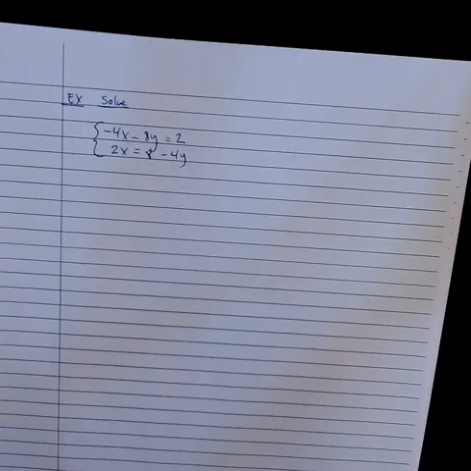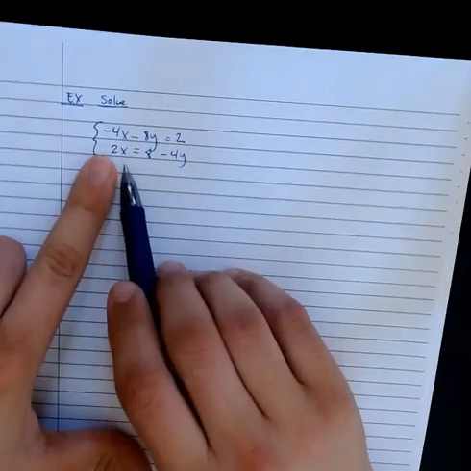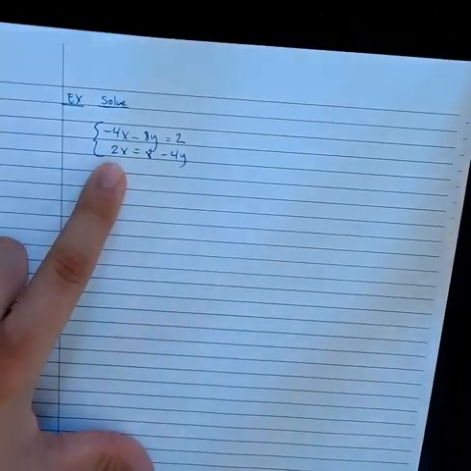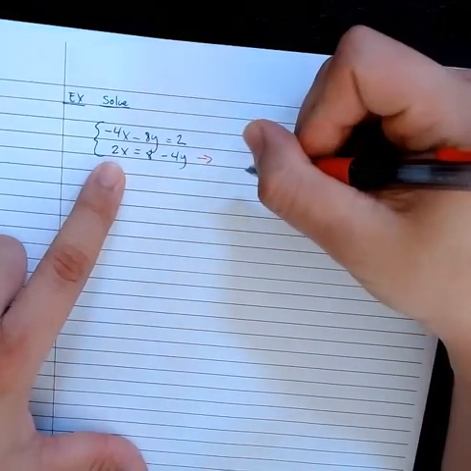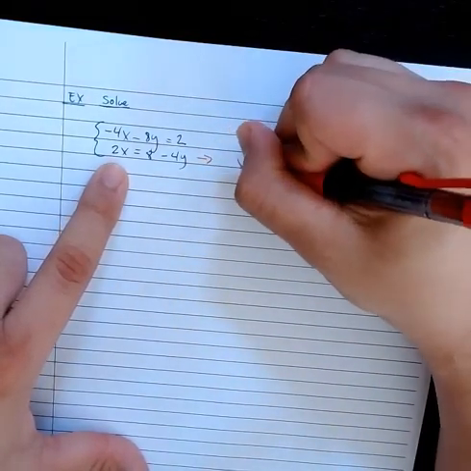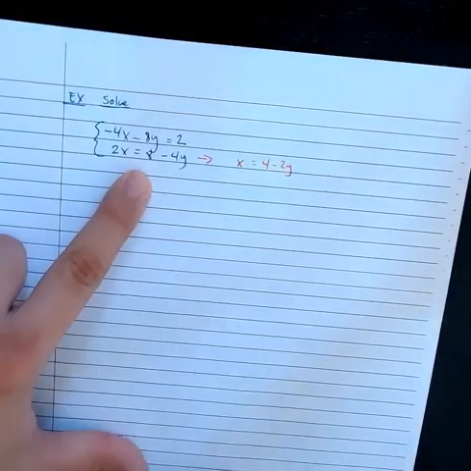use. If you end up with a special case like we're about to see now, you'll end up with the same special case regardless of which technique you use. So here, I'm going to go ahead and proceed with the substitution method. I'm going to say, look, that x is almost by itself anyway. Let me go ahead and use this bottom equation. I'll divide everything by 2, and that'll give me 1x equals 4 minus 2y.